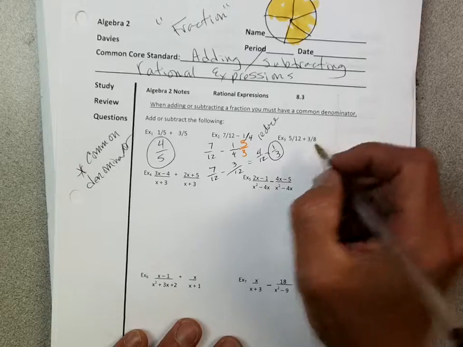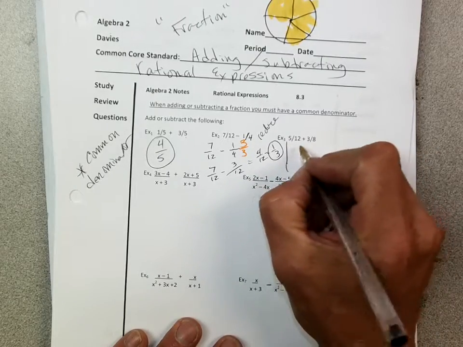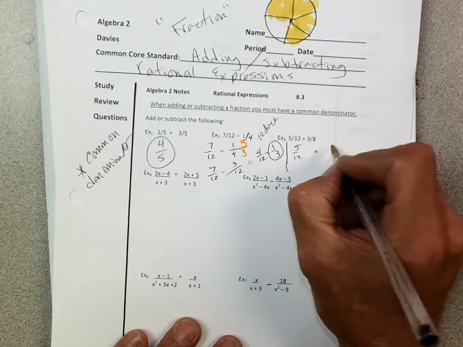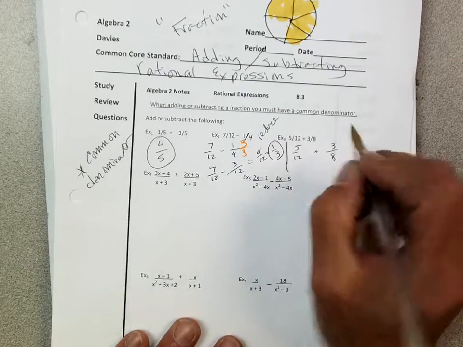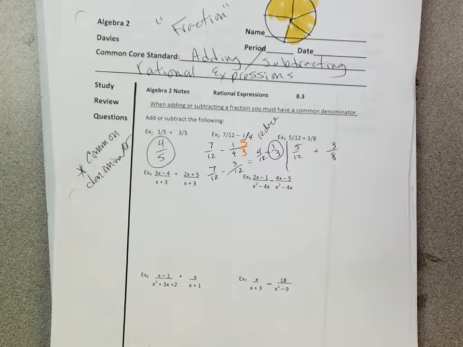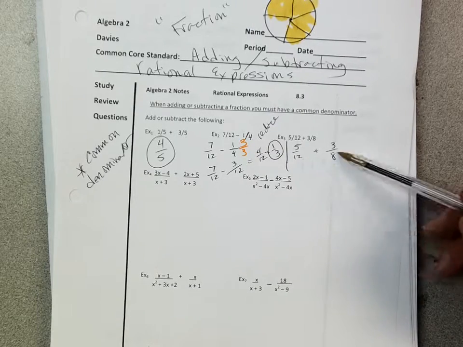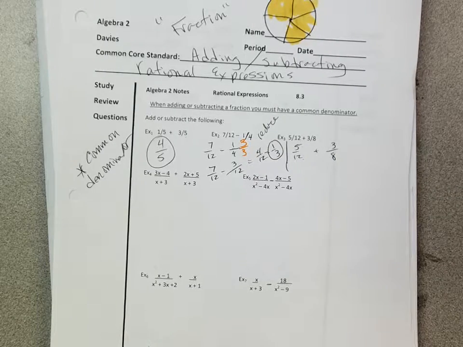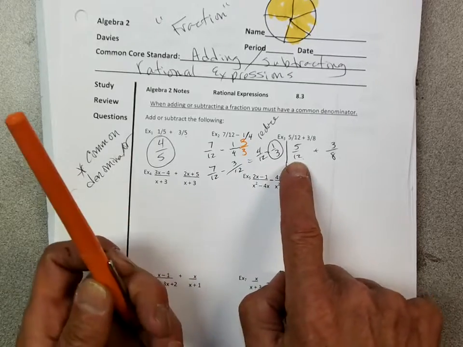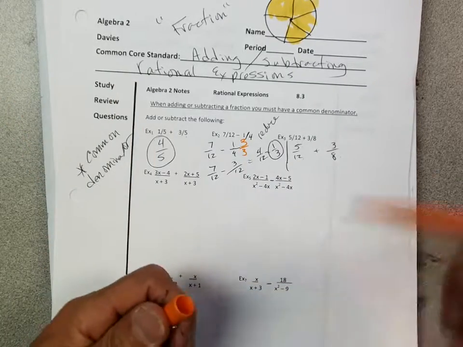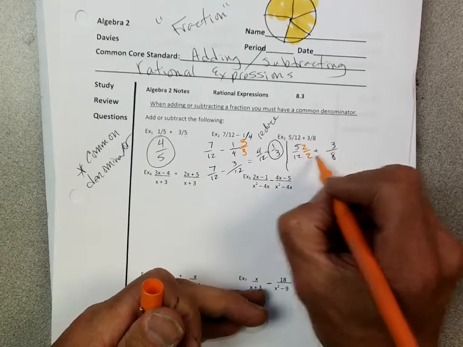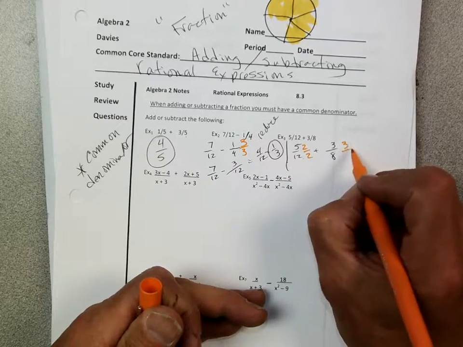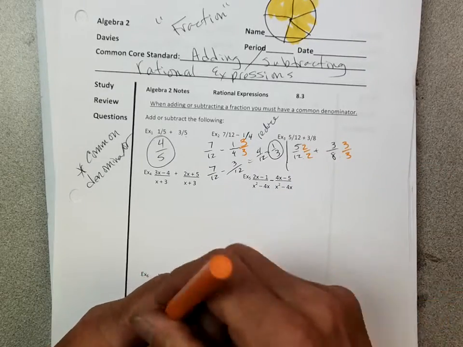All right, example 3. I've got 5/12 plus 3/8, all right? So we got to make them the same. So there's a lot of different common denominators, but really probably the easiest one is 24. Can you see the 24? I can make them both become a 24, right? You guys remember this from fractions? So I can make this a 24, and I can make this a 24 by multiplying. So if I multiply by 2/2 and by 3/3, they have a common denominator, okay?